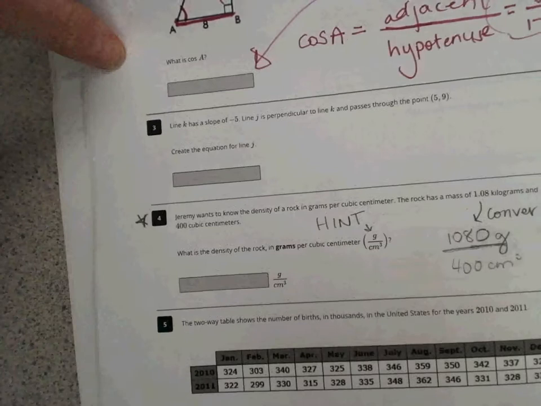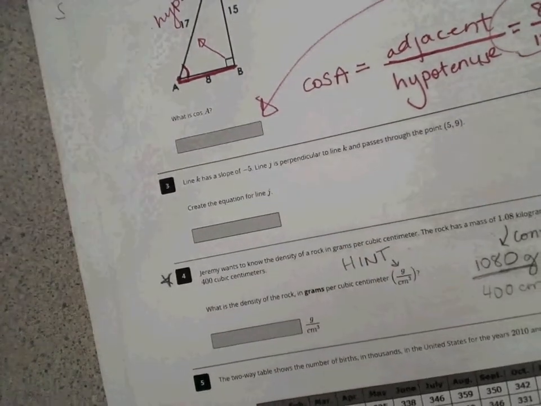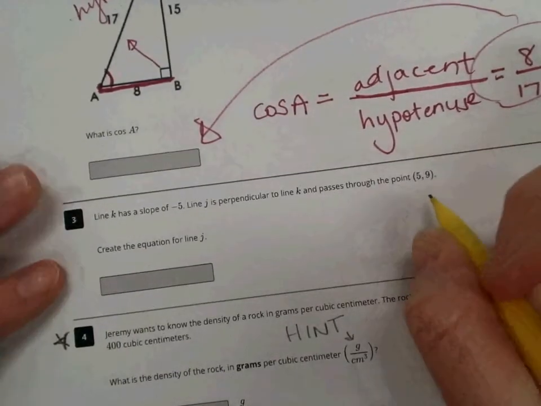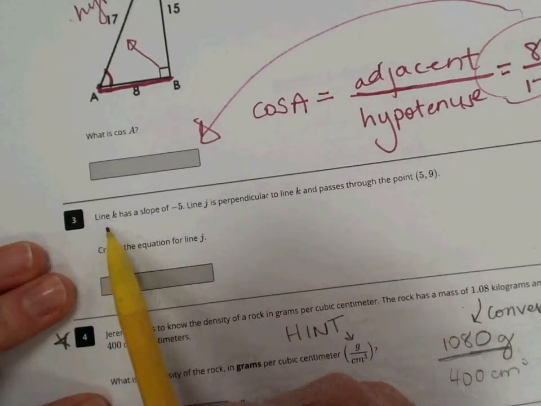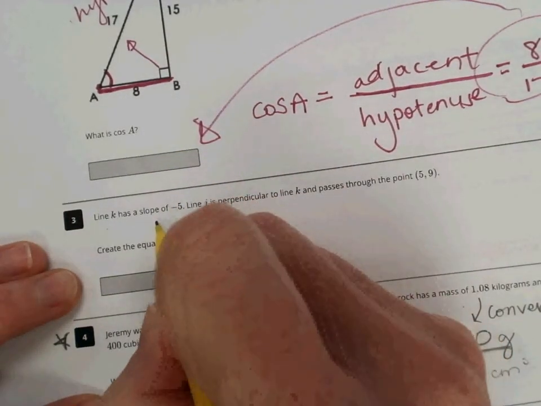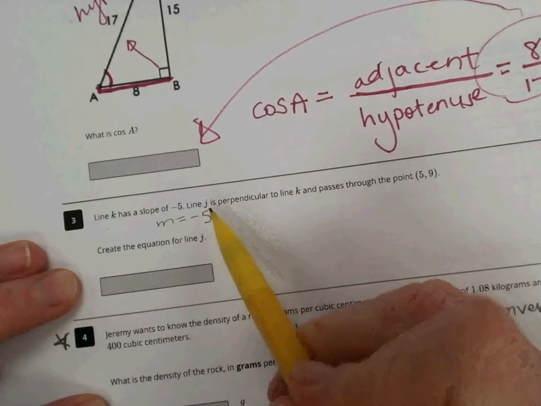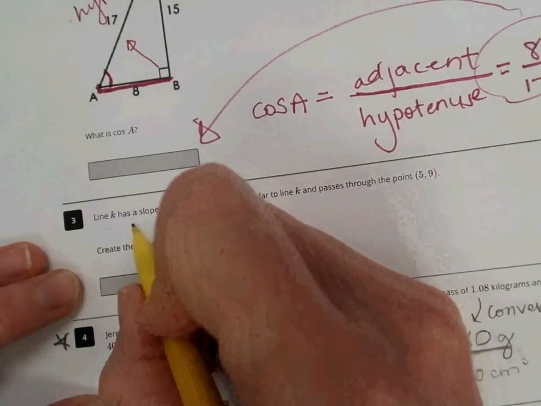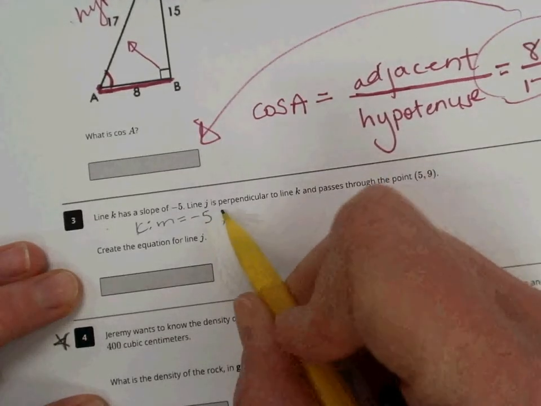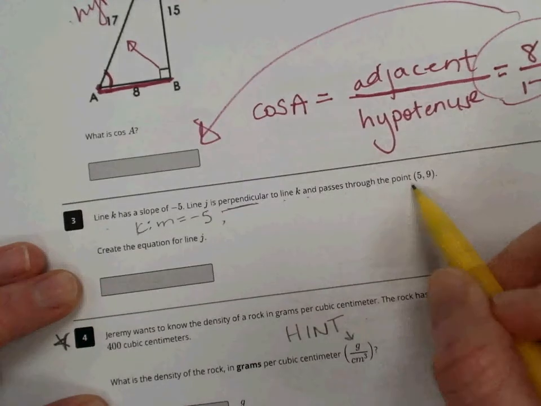We've spent quite a bit of time talking about the equations of lines in various different forms. So we have the question saying line K has a slope of -5. So we know slope is -5. Line J, so let's be specific, that's for line K. And then line J is perpendicular to line K and passes through the given point 5, 9.